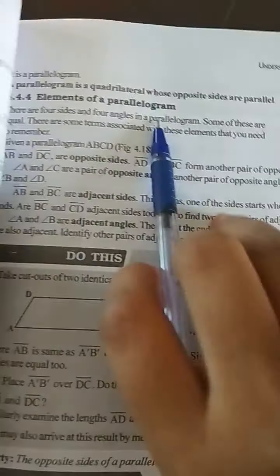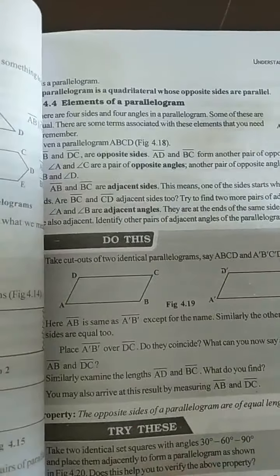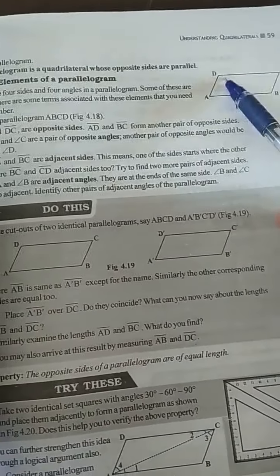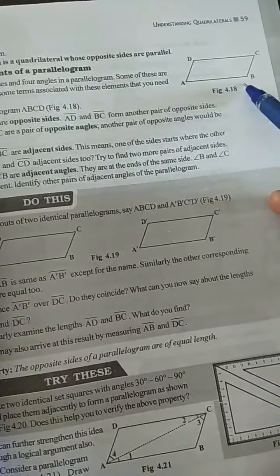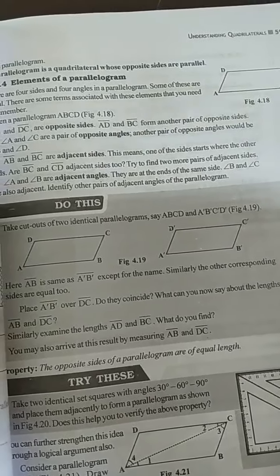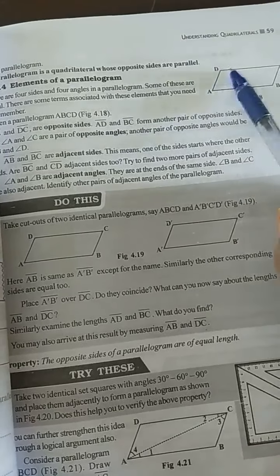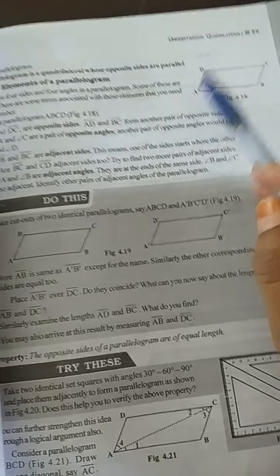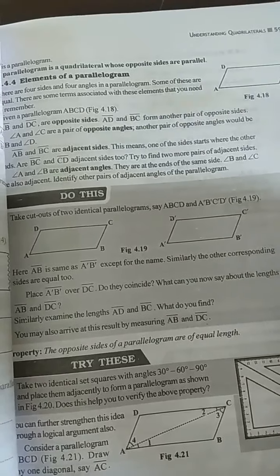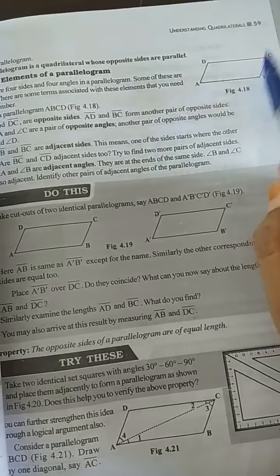Elements in a parallelogram. Here, the elements in a parallelogram ABCD figure. AB and CD are opposite sides, and AD and BC are also opposite sides. Here angle A and angle C are opposite angles. D and B are opposite angles. AB and BC are adjacent sides. Like that, AD and DC are adjacent sides. Angle A and angle B are adjacent angles. Angle B and angle C are adjacent angles.